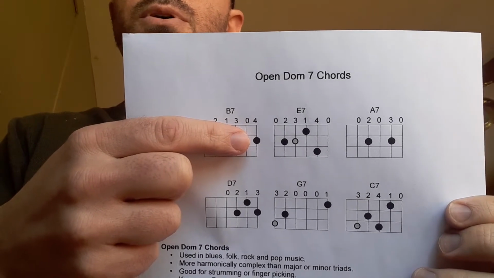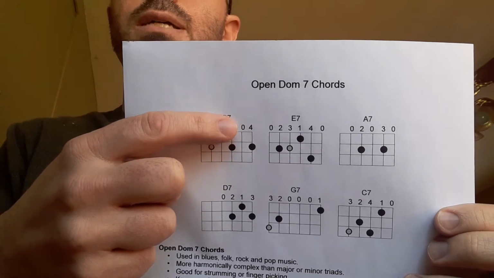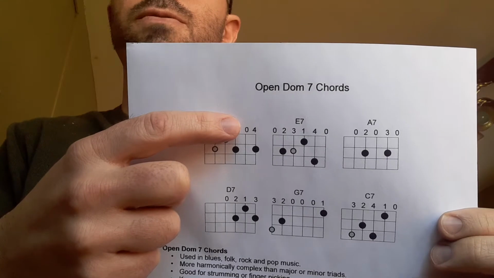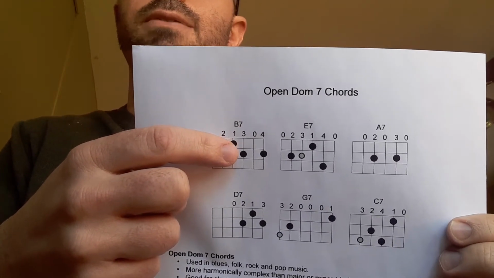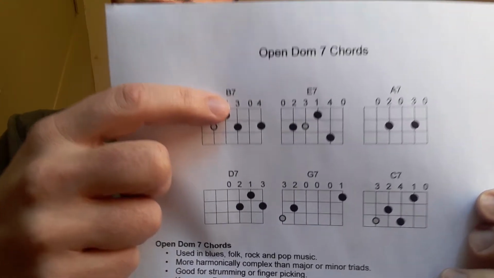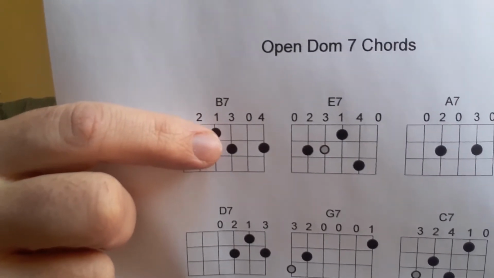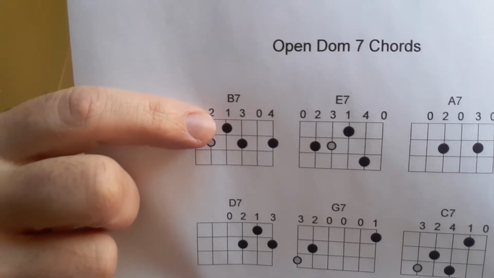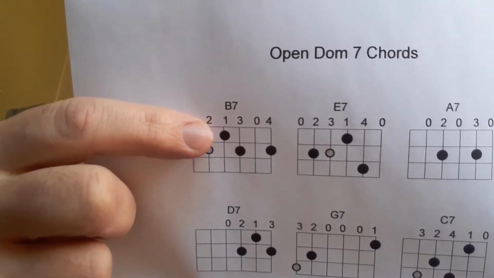Now, if you don't know what the name of that note is, that's fine. That's not what this is about. The next string has a 0. It's open. You play the string, but you don't put your finger anywhere. The next string, there's a dot on the 2nd fret. The number here says 3. That means you're going to use your 3rd finger to play that note. The next dot is at the 1st fret and it's 1st finger, and it's on the 4th string.